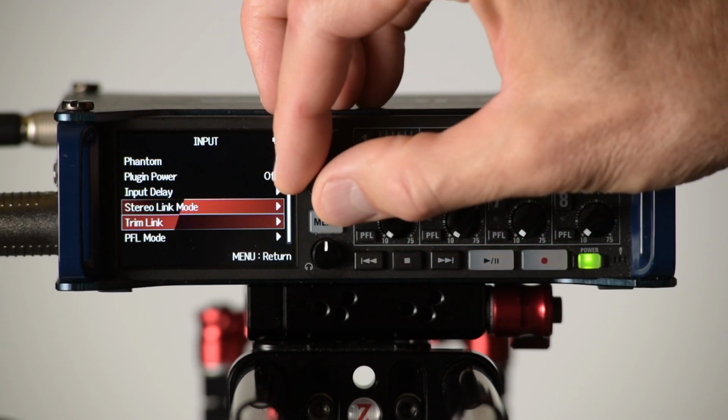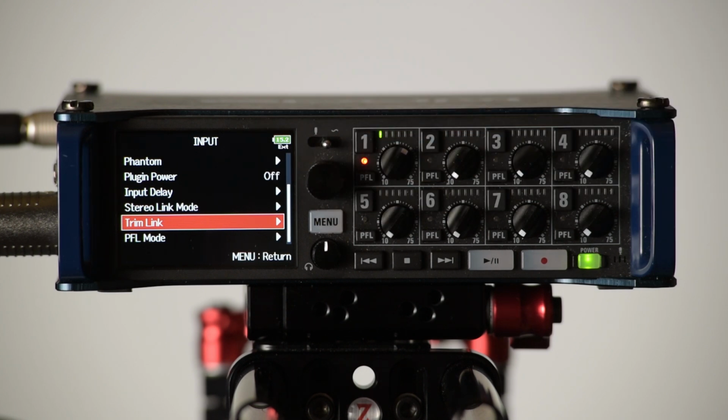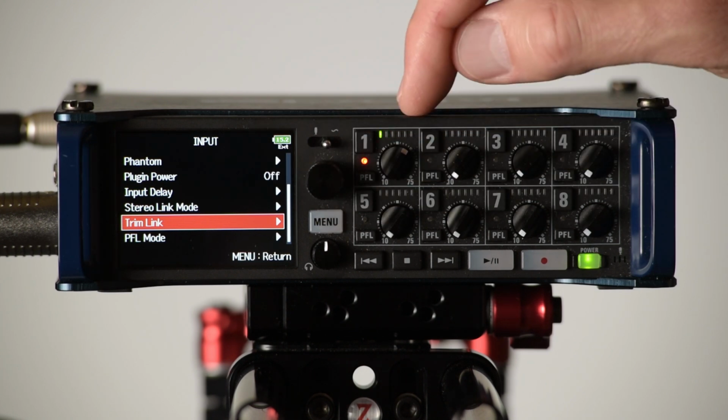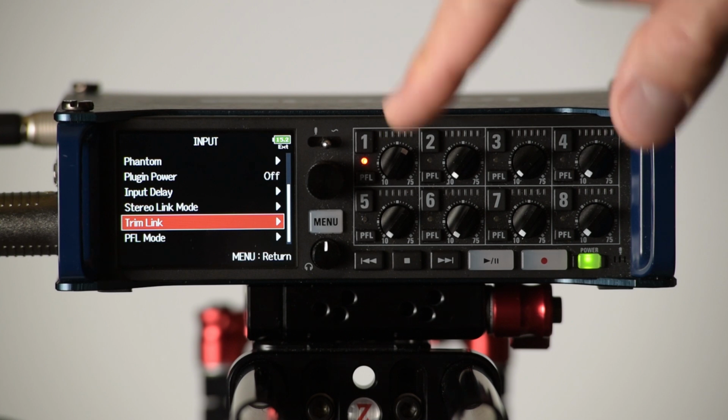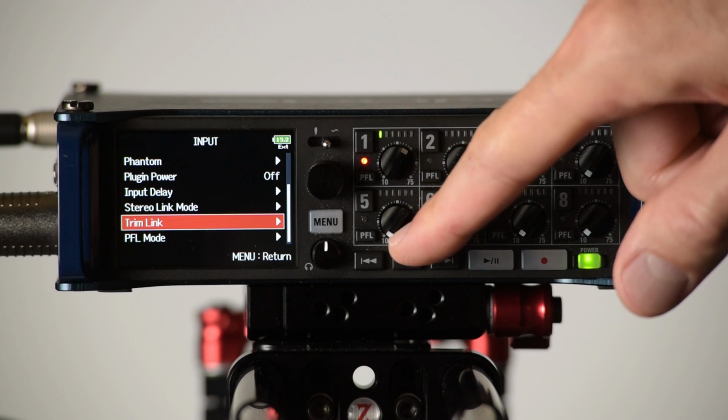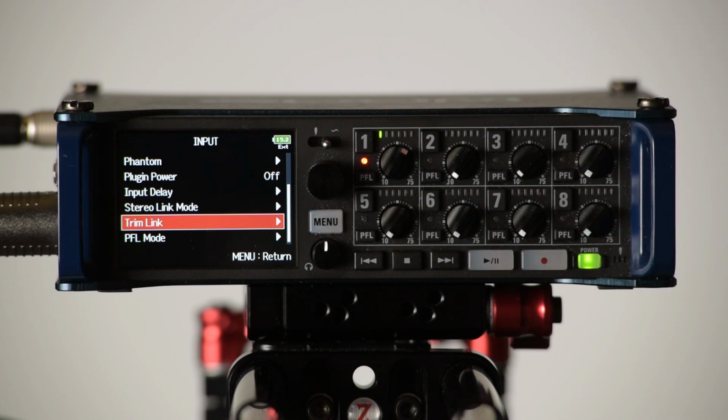So next up is trim link. Trim link allows you to set the gain on one channel and have the gain be adjusted on a corresponding channel the same way that you've adjusted on that first channel. So this is useful, for example, if you have a couple of stereo mics set up and you want to be able to control the gain of both of them with a single potentiometer or single knob here.